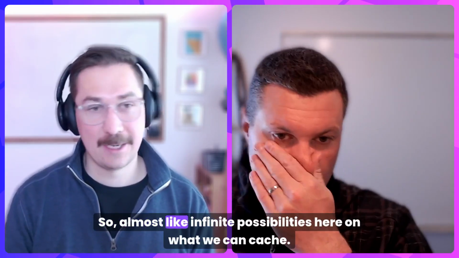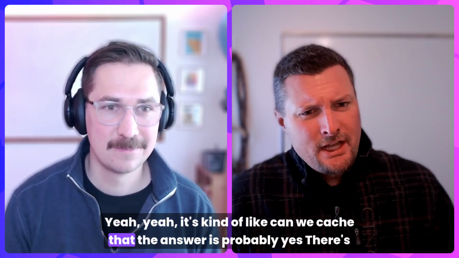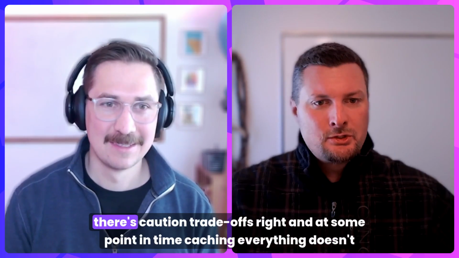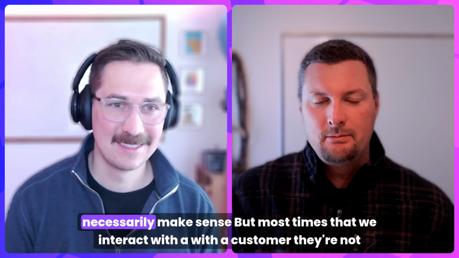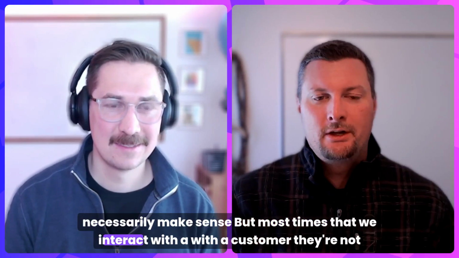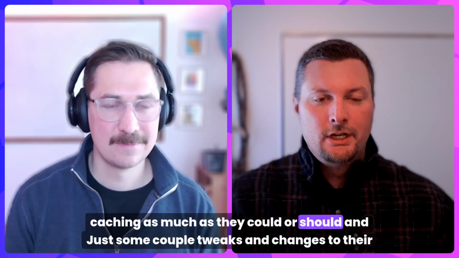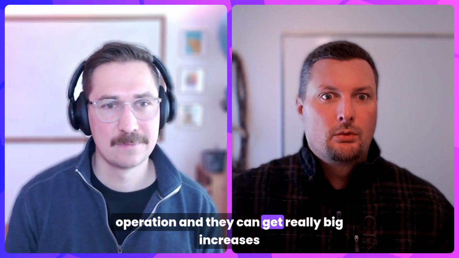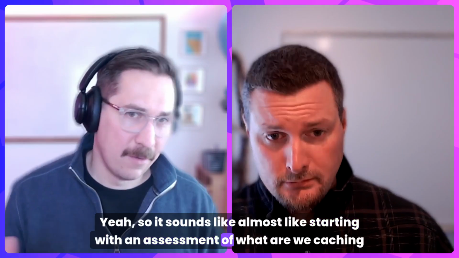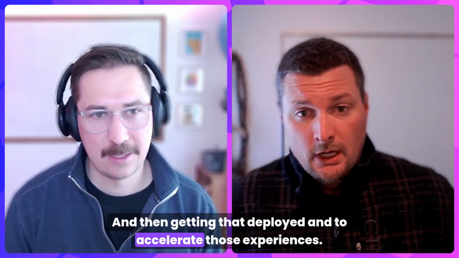Wow, yeah. So almost infinite possibilities on what we can cache. Yeah. It's like, can we cache that? The answer is probably yes. There are costs and trade-offs, right? And at some point, caching everything doesn't necessarily make sense. But most times that we interact with a customer, they're not caching as much as they could or should, and with just a couple of tweaks and changes to their operation, they can get really big increases. Yeah, so it sounds like starting with an assessment of what are we caching today, what could we cache, and then getting that deployed to accelerate those experiences.